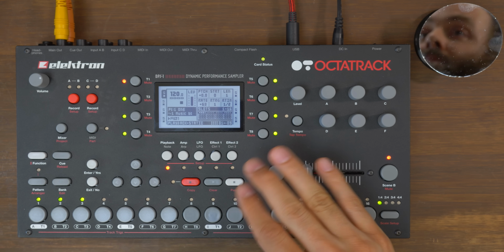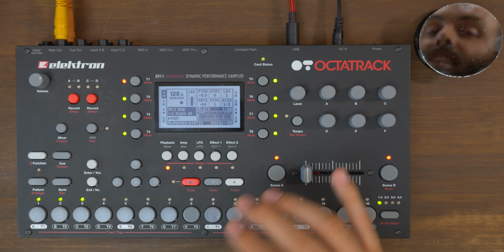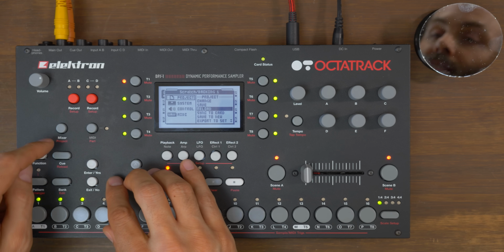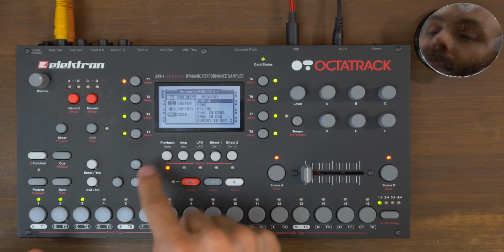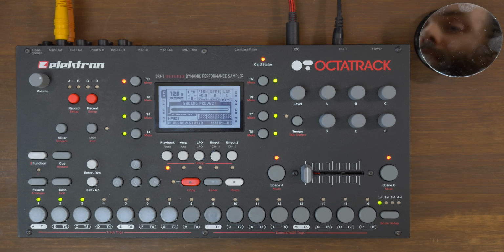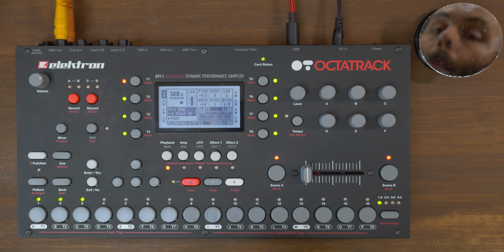And if you want to do more than that, like create some effects and stuff, let's do that now. First of all, I'm just going to save this. Function and project, save. Yes. Done. Okay. So let's do some effects then.